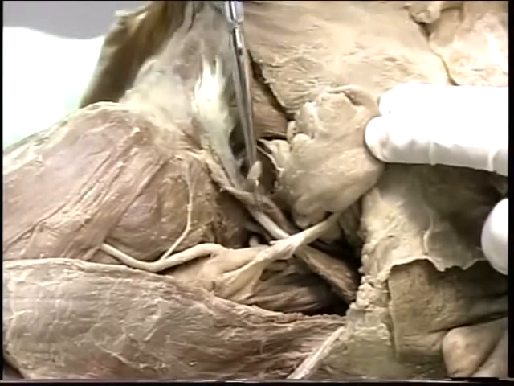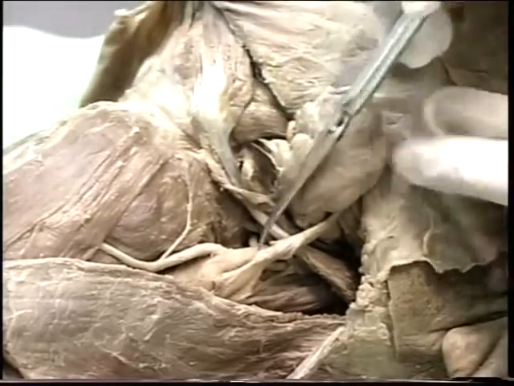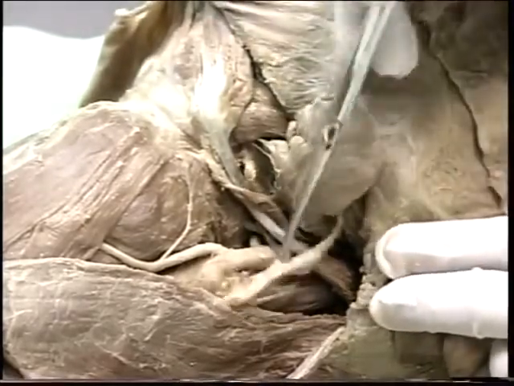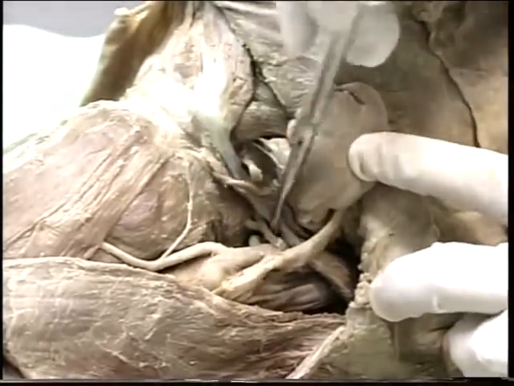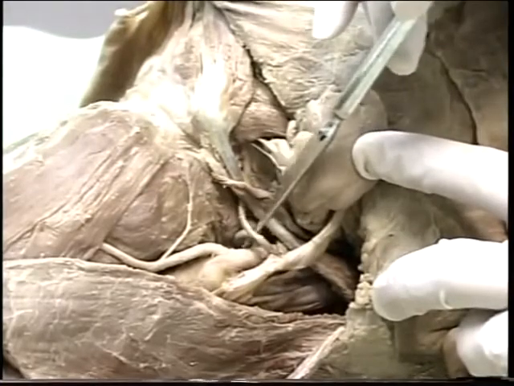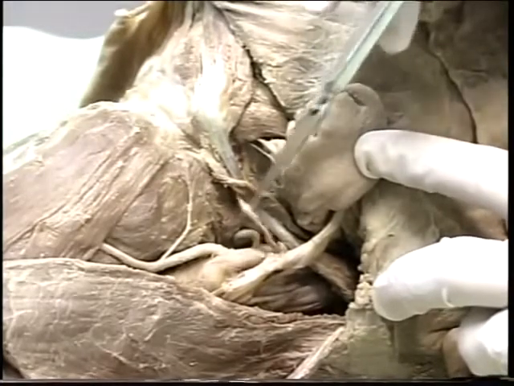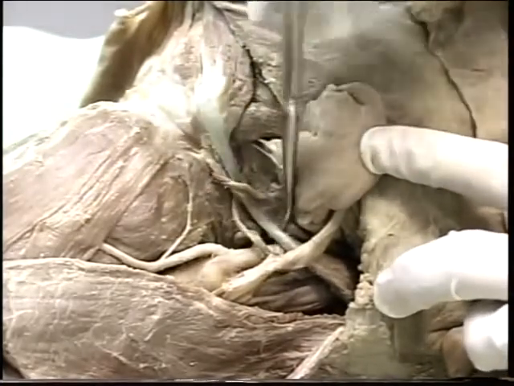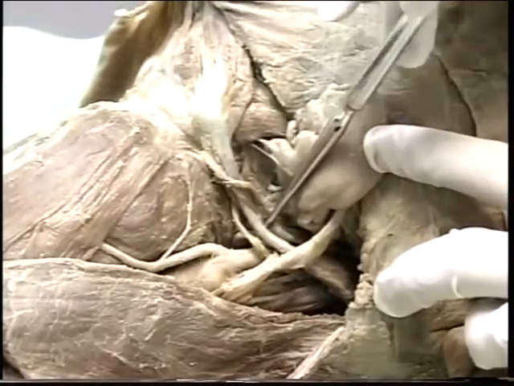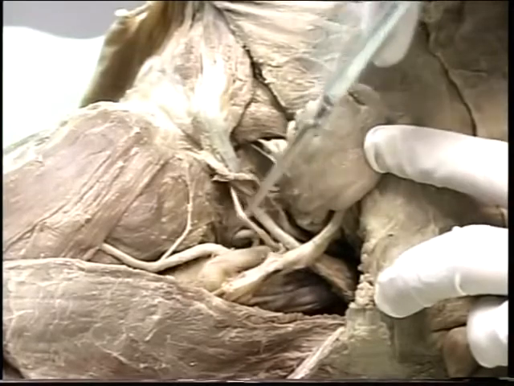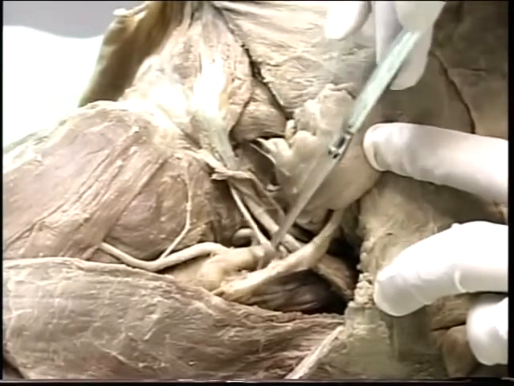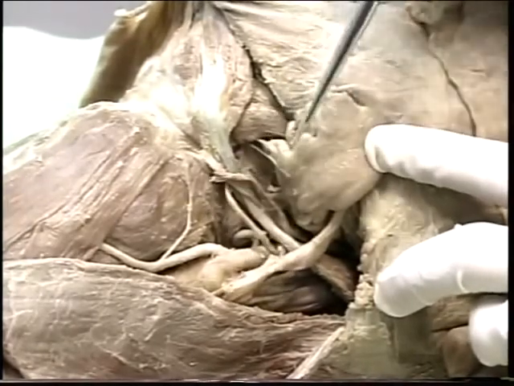One important thing is the hypoglossal nerve runs from posterior to anterior in the same direction as the posterior belly of digastric. So now you can see this is the posterior belly of digastric, and just running parallel to that is your hypoglossal nerve, the 12th cranial nerve.